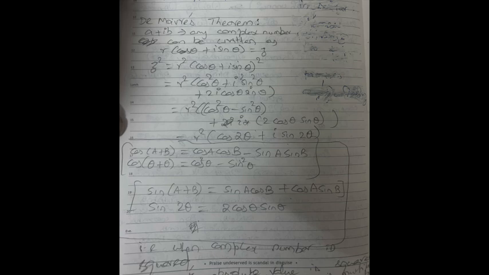Why this cos 2 theta and sin 2 theta? It is because of the cos of a plus b formula and the sin of a plus b formula. Cos of a plus b is equal to cos a cos b minus sin a sin b, which implies cos of theta plus theta is equal to cos square theta minus sin square theta. Similarly, sin of theta plus theta, sin 2 theta, is equal to 2 cos theta sin theta. So we see that when a complex number is squared, the absolute value of it is squared, that is r square, and the argument, that is theta, is multiplied by 2. When we square, it is multiplied with that number 2.